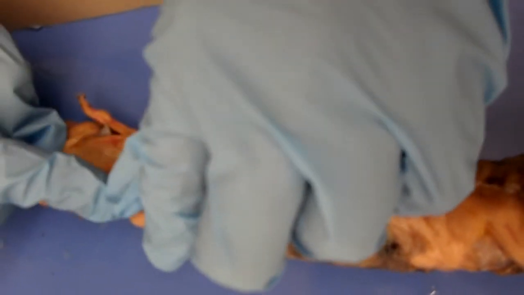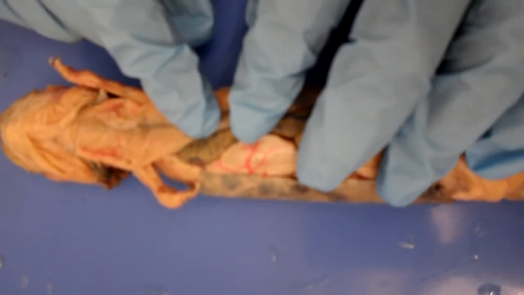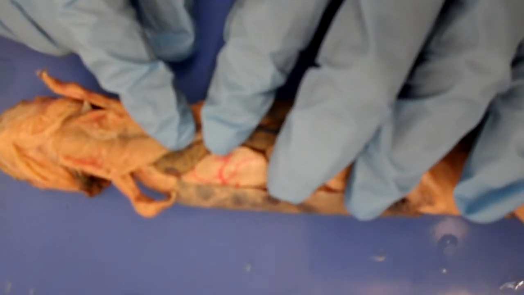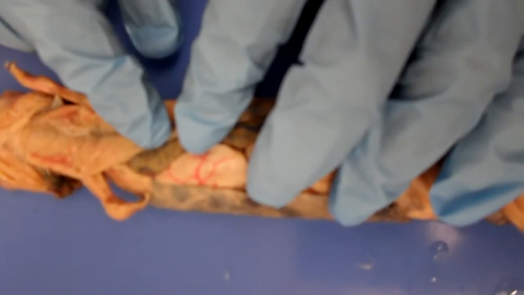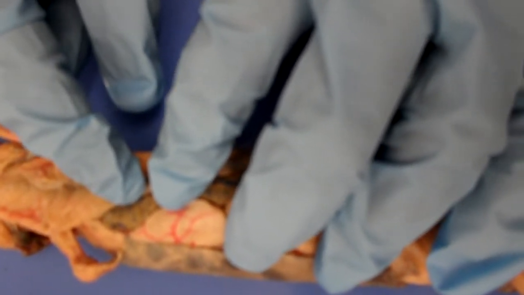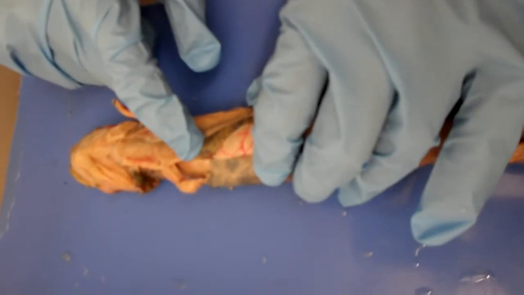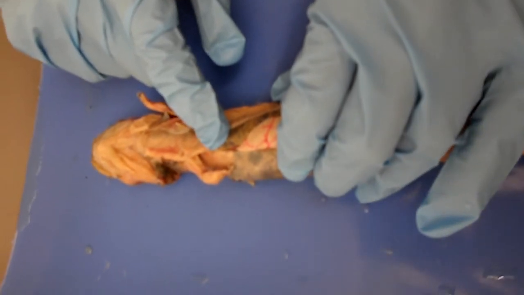Down here we have the rectus abdominis, and this originates at the... it is homologous to the... the rectus abdominis is homologous to the hypaxial muscles of the shark.